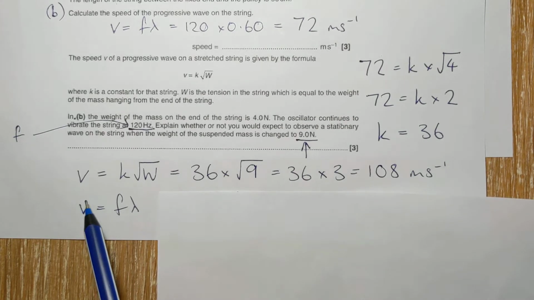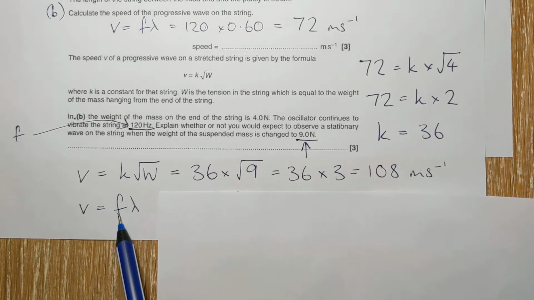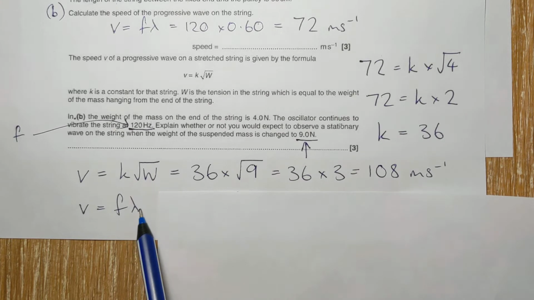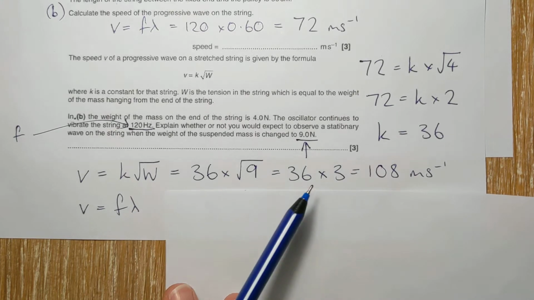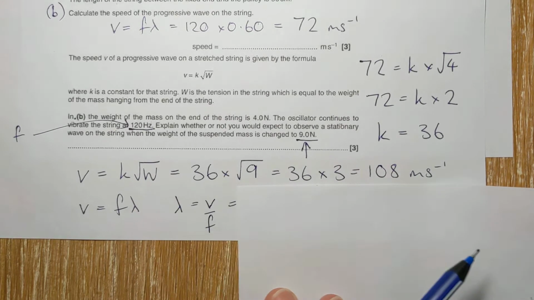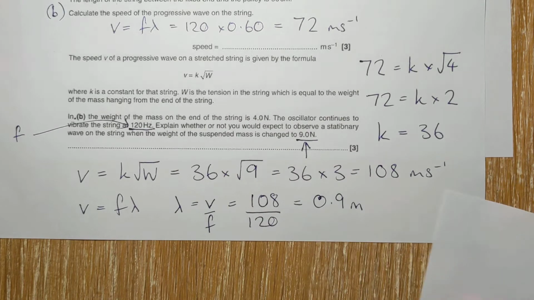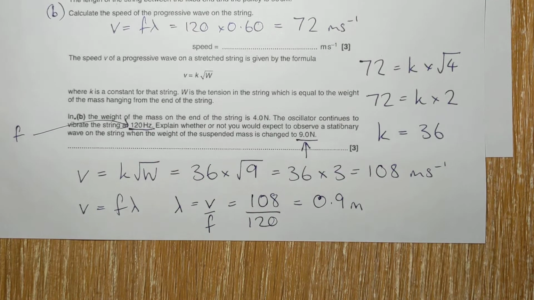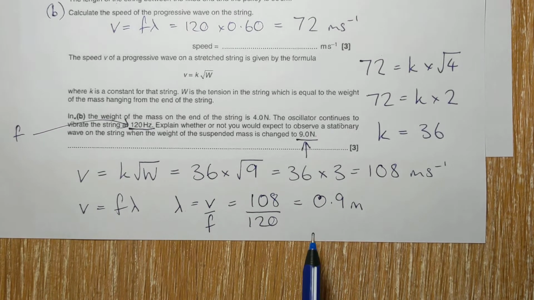But if we've changed the speed and frequency has not changed, that means we're going to have a new wavelength as well. So putting our numbers in there to get the new wavelength, we're going to get 0.9 metres. So if we've changed the speed, haven't changed F, we've got a new wavelength.